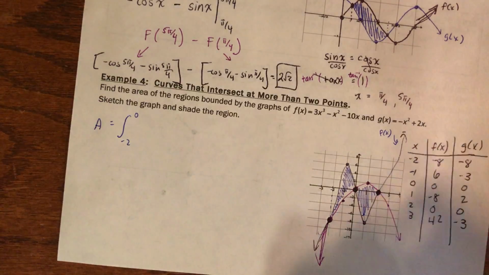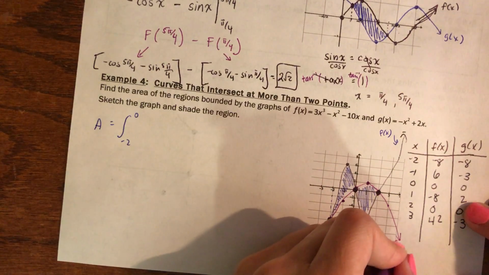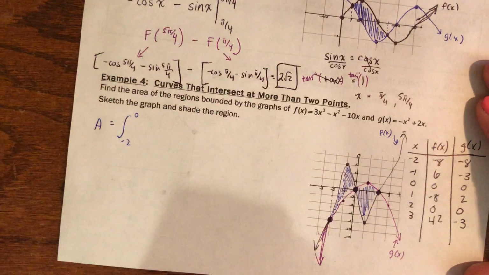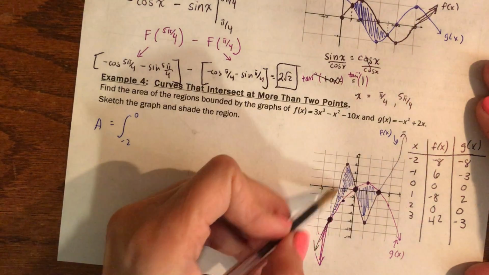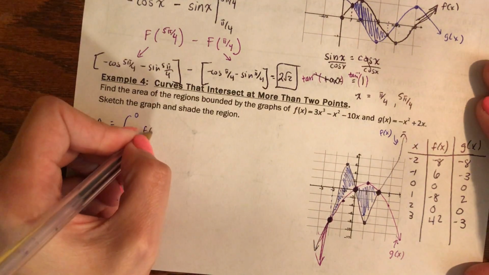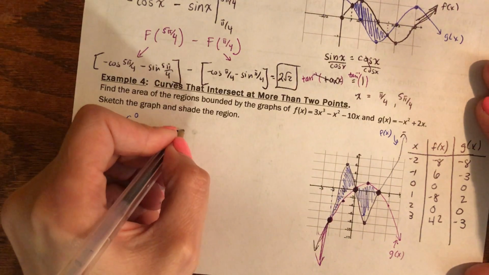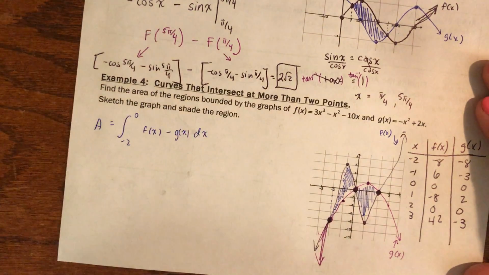This function down here is g of x, right? So we're finding the integral of this f of x minus the g of x function, dx. That's the first area, okay?